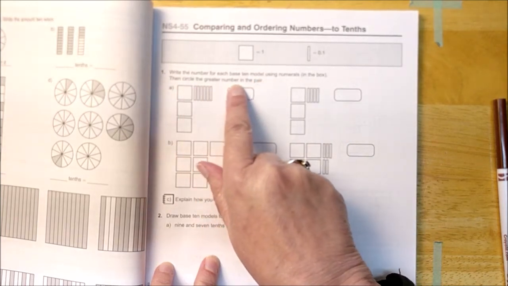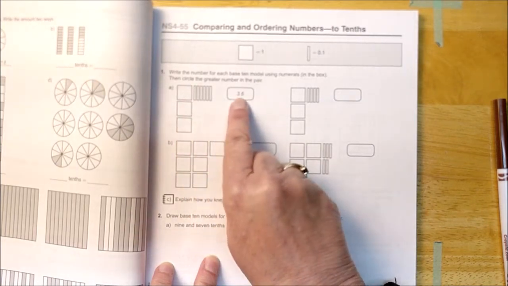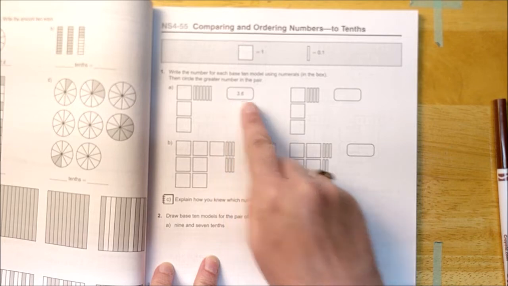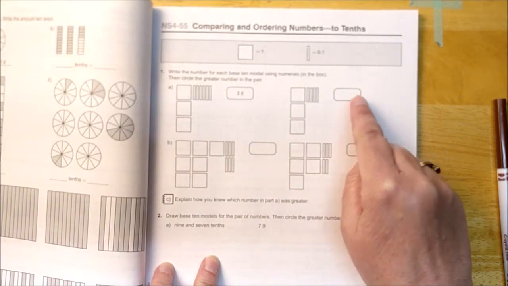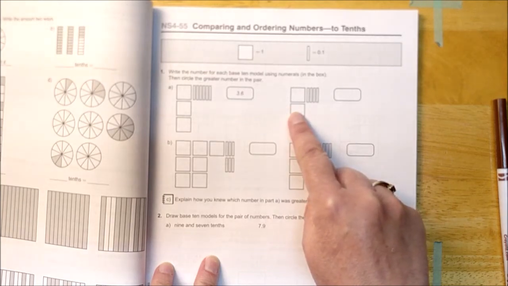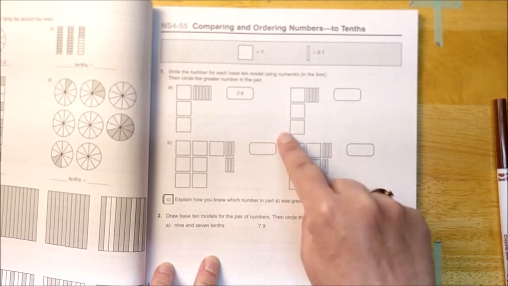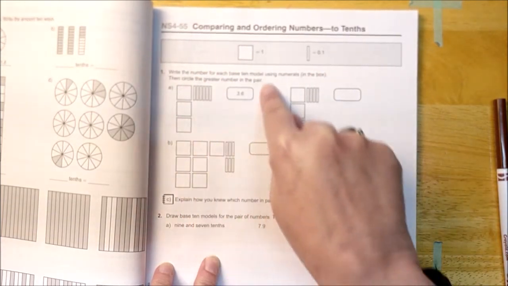Then circle the greater number in the pair. So here they said there are 3 1s and 6 10ths. So they put it there. You need to figure out how much this is and put it there. Then you need to look at these two, and whichever one is greater, you need to circle that whole part of the question. So if this side ended up being greater, you would circle this. If this side was greater, you would circle that.